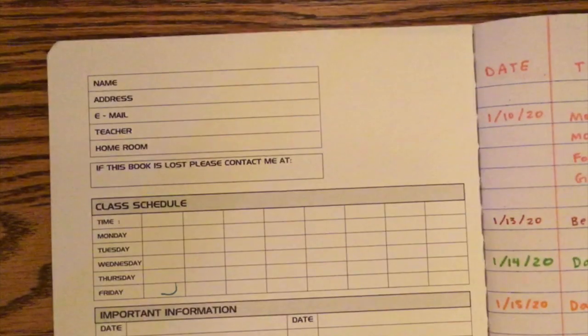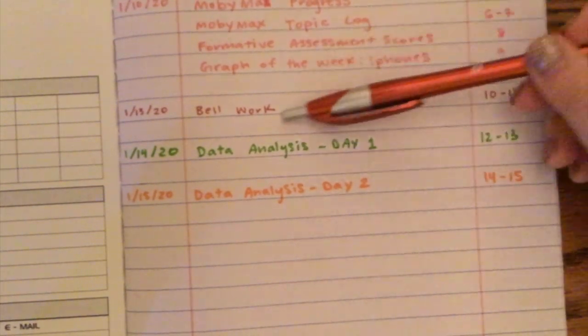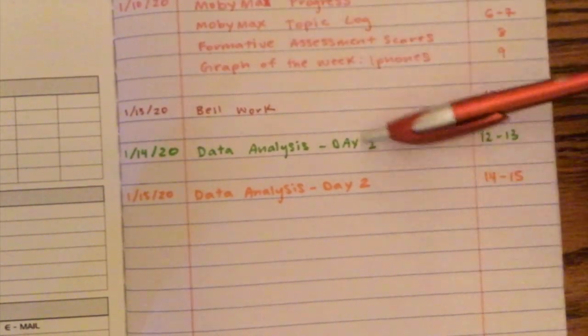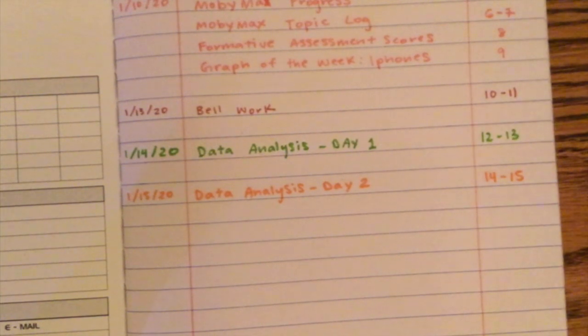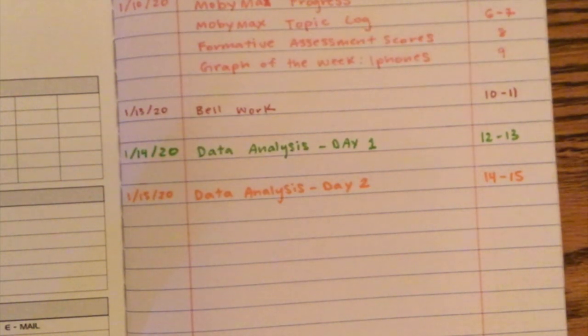Make sure your table of contents is updated. At this point, pretty much all of these things should be done. We have one more day of bell work. We had done both days of the data analysis notes or whatever you want to call those. And as long as you're keeping these top things updated, I think we're good to go. So you're working on MobyMax for the rest of the hour, and please be good.